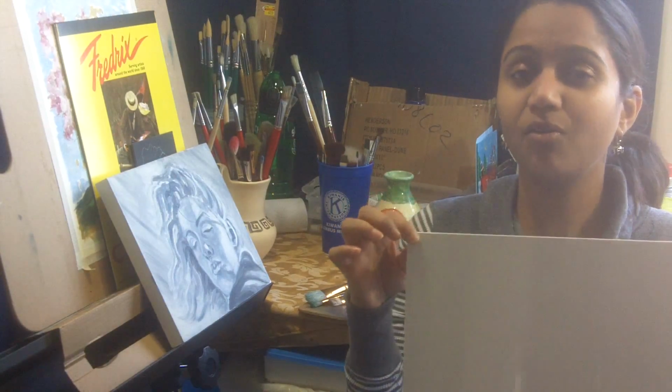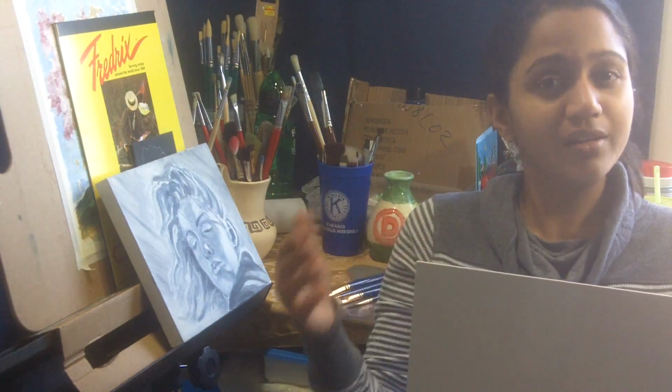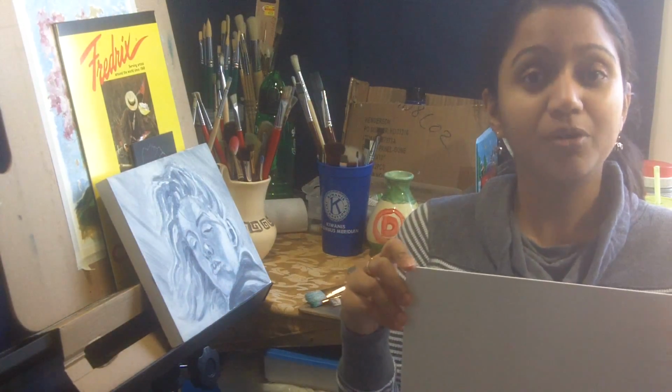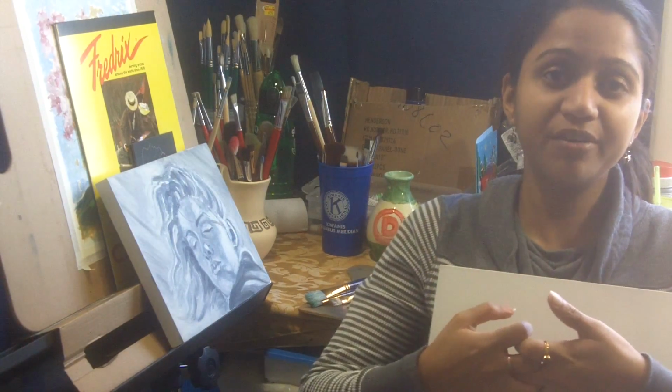Now the cloth that the canvas panel or the stretched canvas is covered with may be either cotton or linen. Cotton is typically cheaper than linen. However, linen, although almost always much pricier, is worth the price because of the tight knit of the fiber of linen.